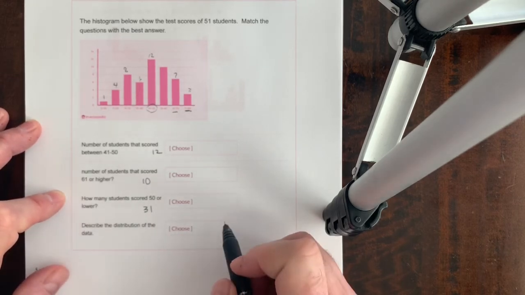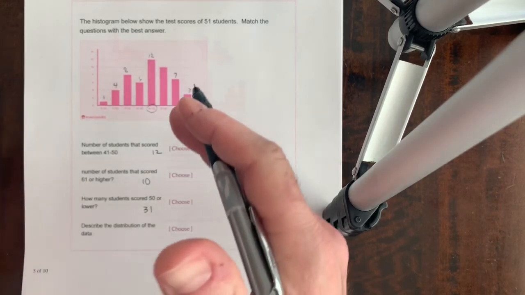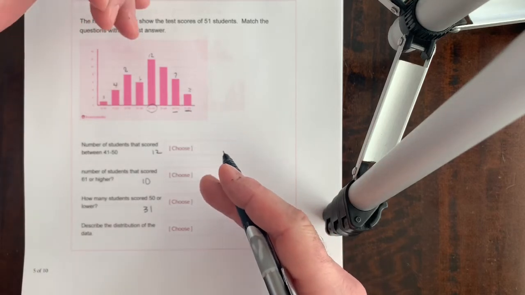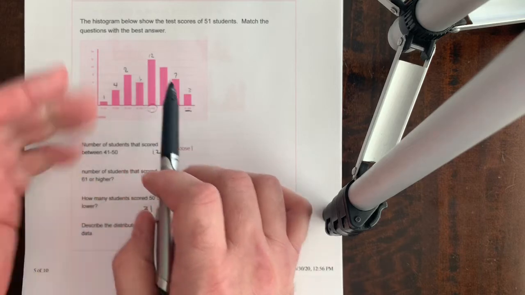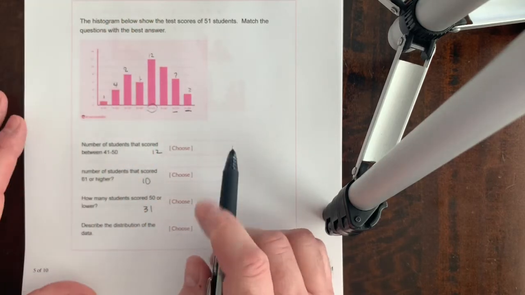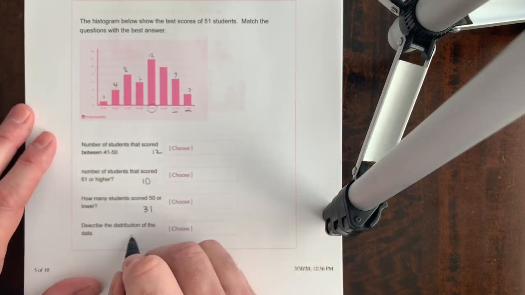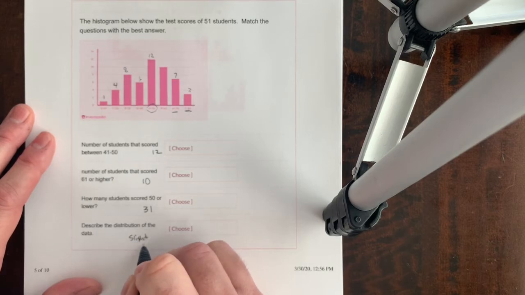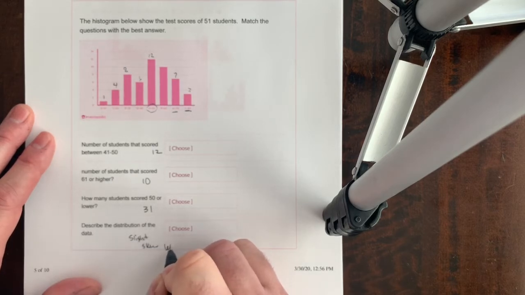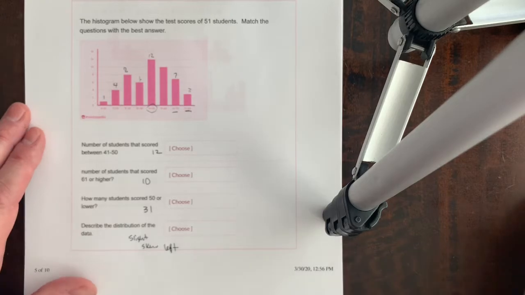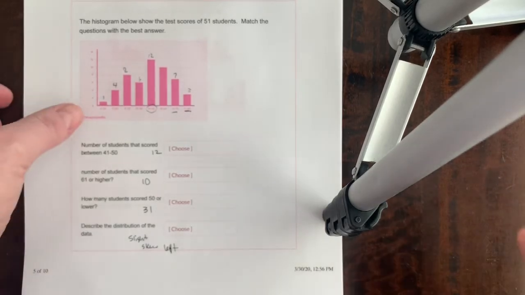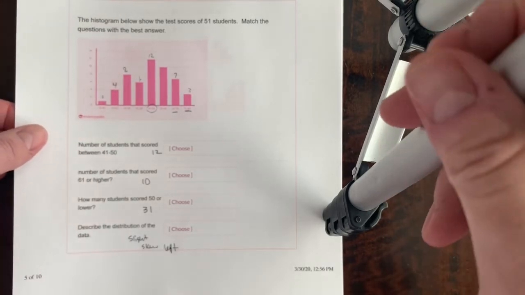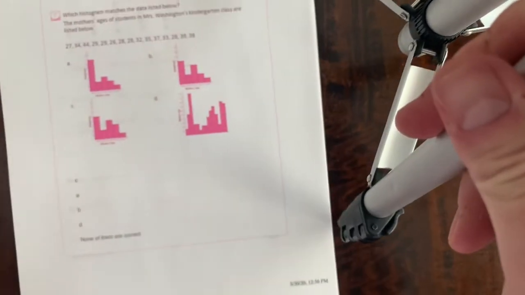And then it says describe the distribution. Symmetrical means the peak would be right in the middle, and then it kind of falls each way. This one, I'm going to think the peak is just barely slightly shifted to the right. That means we would say a slight skew left is what we would say on that one, okay? Just barely. As far as data concerns, that's pretty close, but we're going to say slightly skewed left for that answer. Okay, number 8.